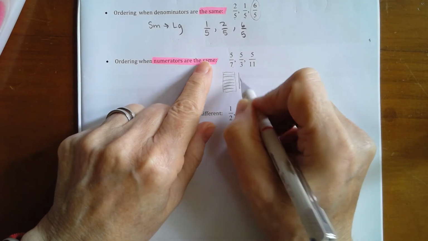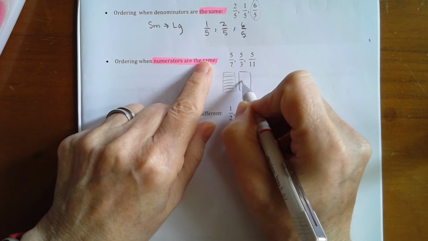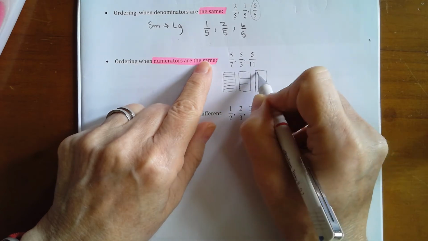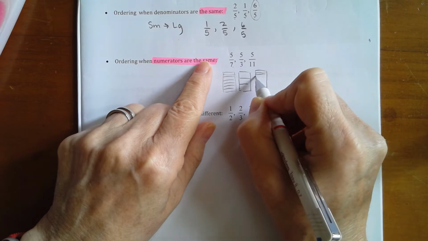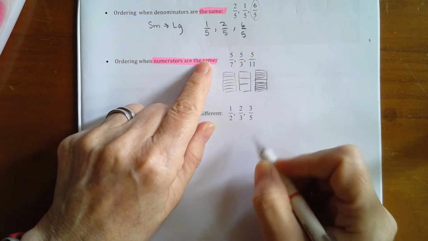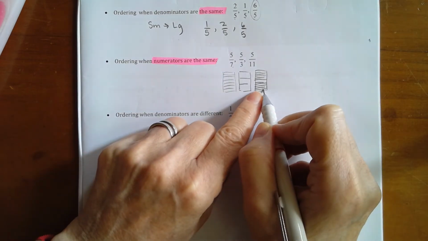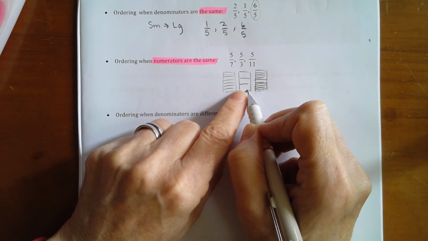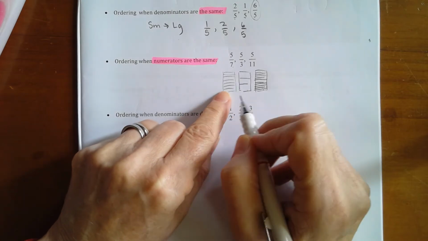It's broken into 3 bits, same size bar, or it's broken into 11 bits. Girls, you don't have to draw those. These pieces are really tiny, and I have 5 of them. These pieces are really big, and I have 5 of them. And these pieces are kind of medium, and I have 5 of them.